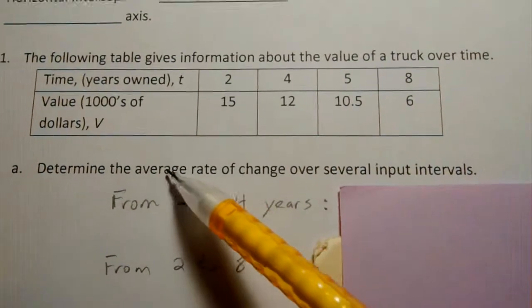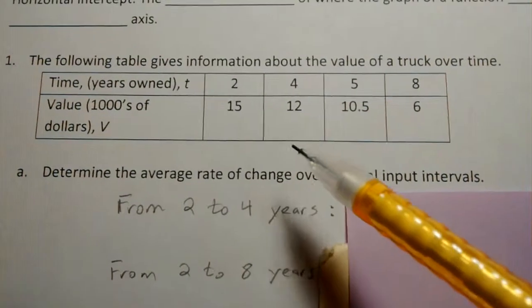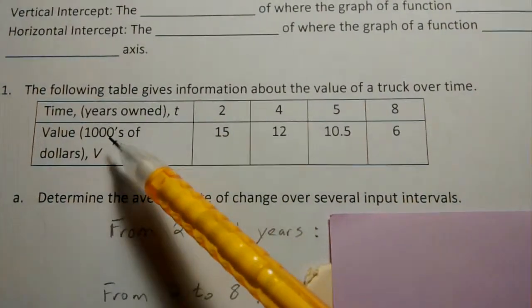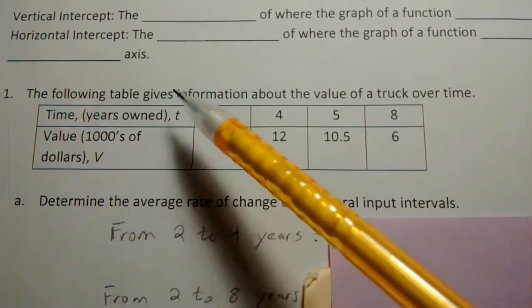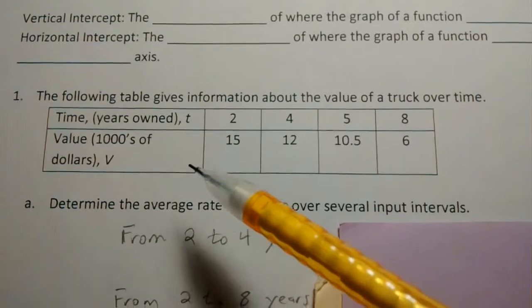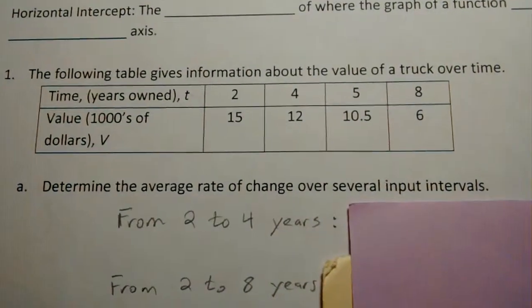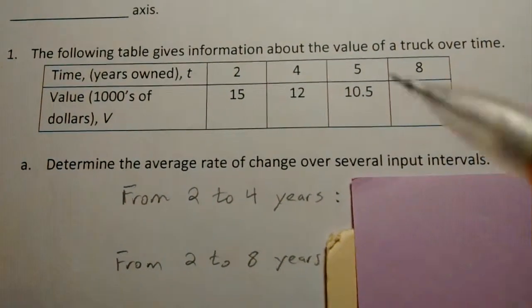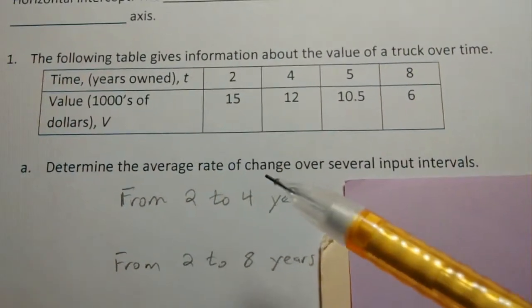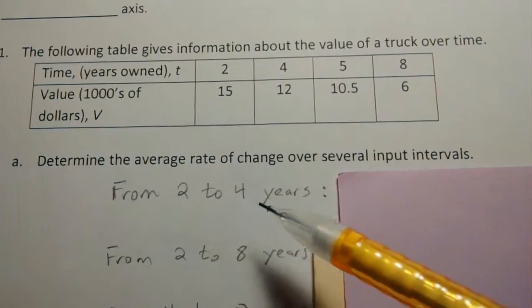So this is a review of the average rate of change. And remember here, the average rate of change was defined to be the overall change in the output variable divided by the overall change in the input variable. And that will give us a feeling for, on average, how much this value, or this V variable, has changed. So let's do the first one, from years 2 to 4.